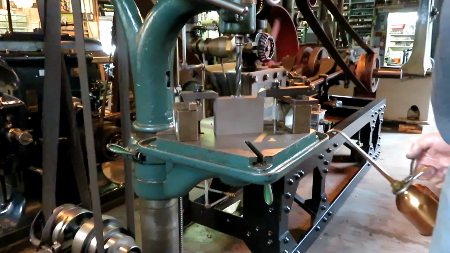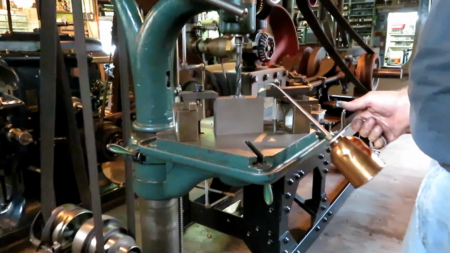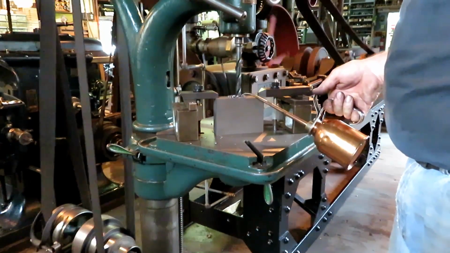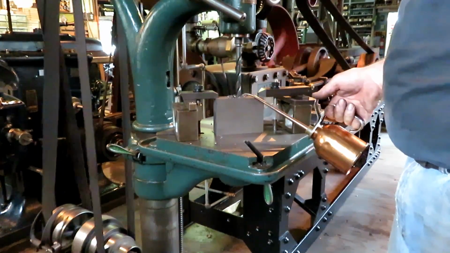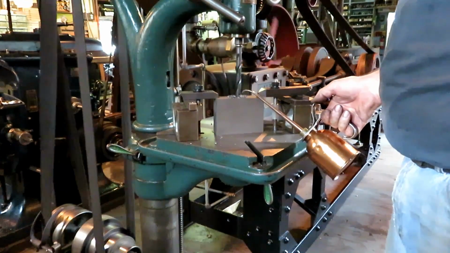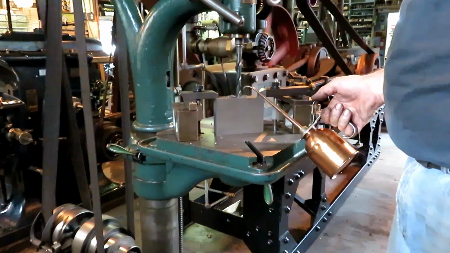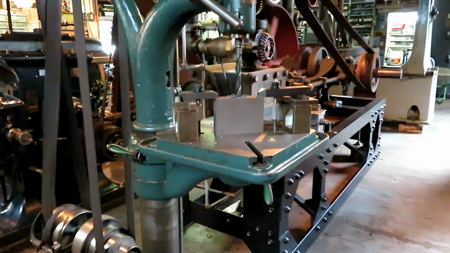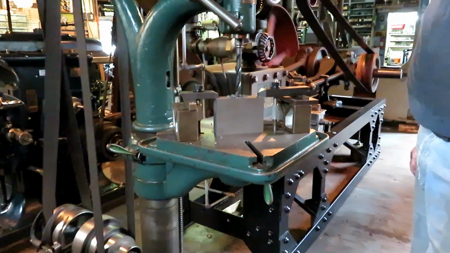Now this is cast iron, and you normally would not use lubricant on this, but it's a long hole, and when you're drilling long holes, you can expect everything to go wrong. That's more just to lubricate the drill than the cutting edge.